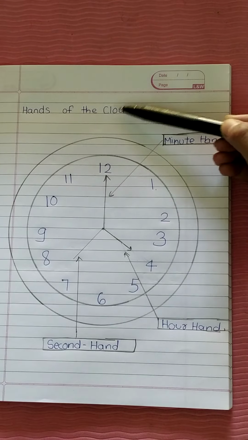This one, the shortest hand in the clock I have drawn, is the hour hand. It shows the hour, and the other shows minutes. This one is medium size, not so short and not so long, so it is the second hand.